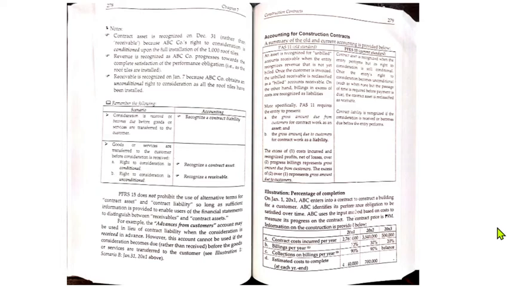Welcome to the continuation on the discussion of accounting for construction contracts. So we have to compare the traditional accounting under PAS 11, the old standard, with the PFRS 15, which is the current standard used in accounting for construction contracts. So our focus now is on PFRS 15.